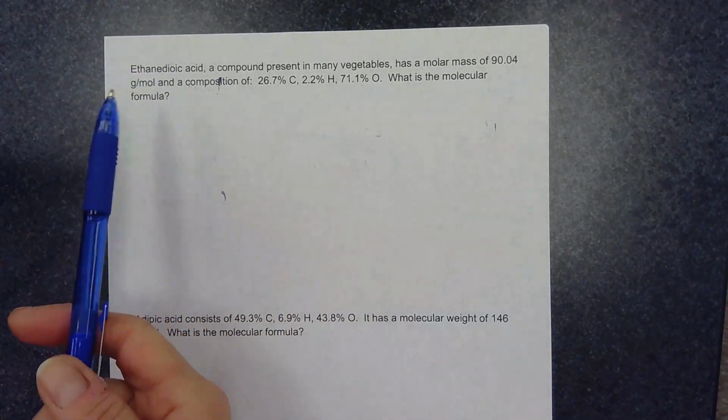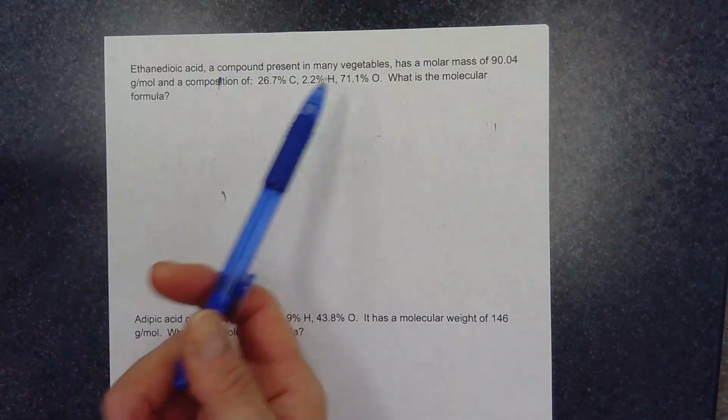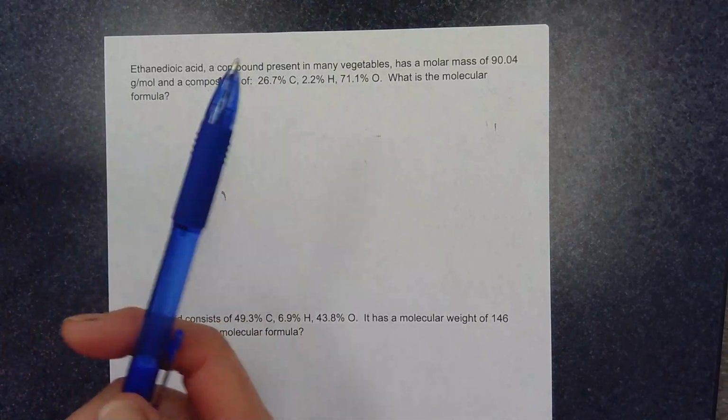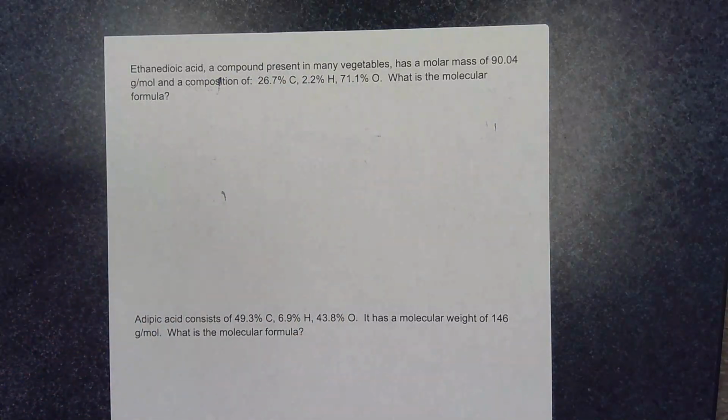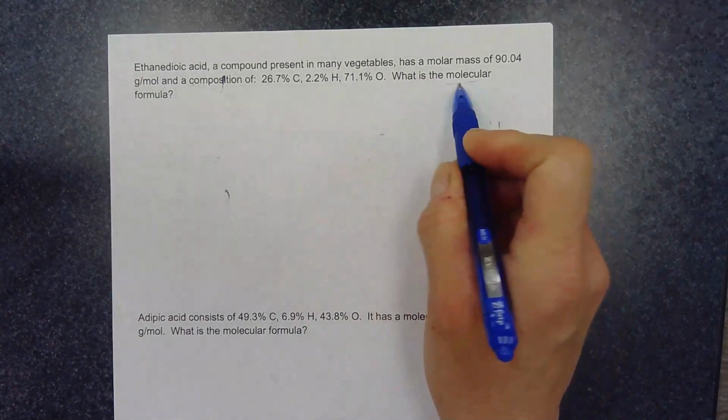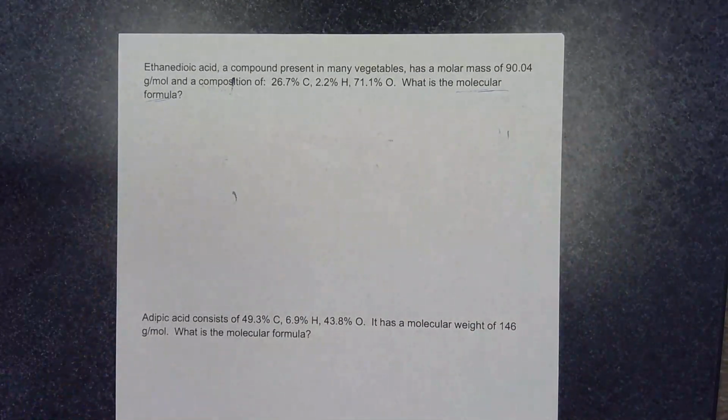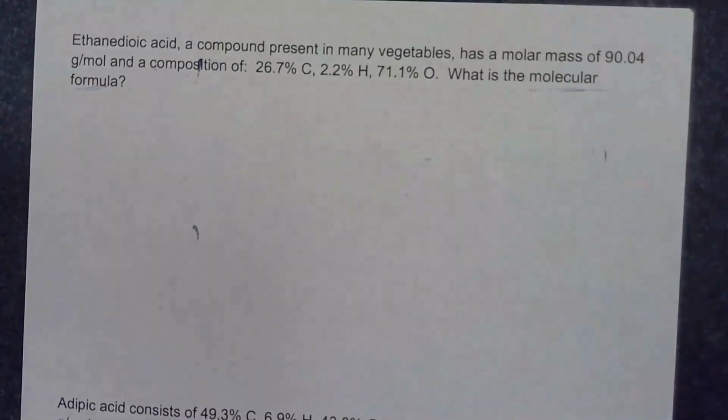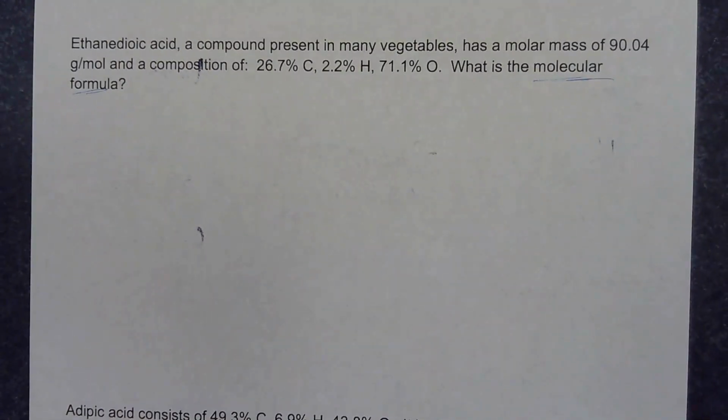What is the question actually asking you for? A molecular formula. But what's the rule for calculating a molecular formula? You cannot do it without an empirical formula. So first you must find the empirical formula.